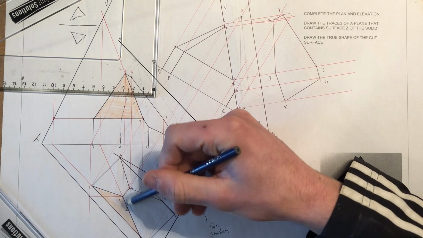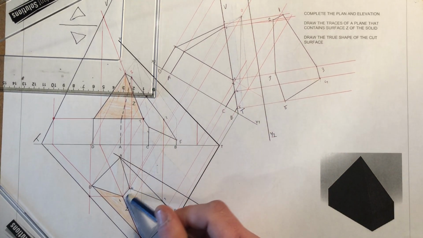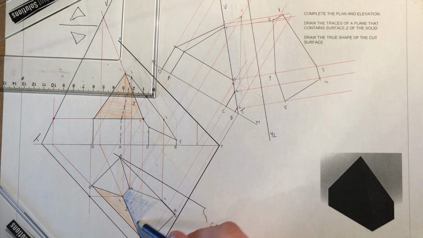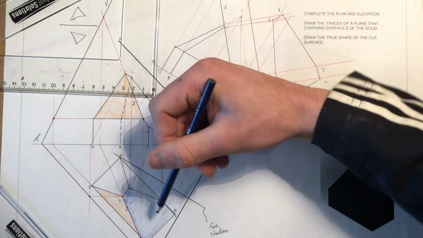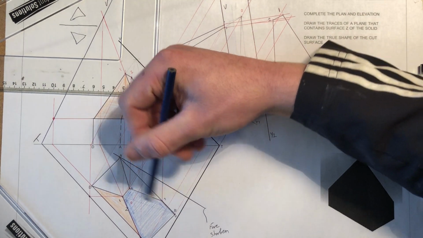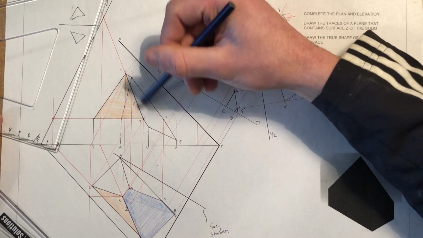So I'm going to color this surface in blue. Same here.